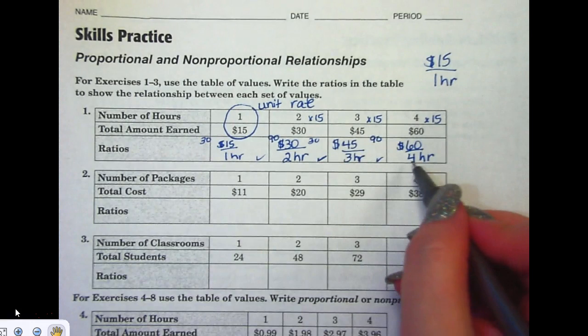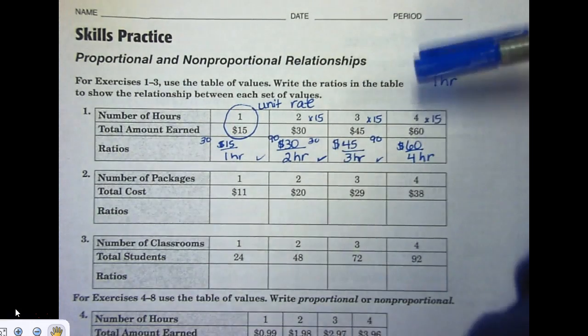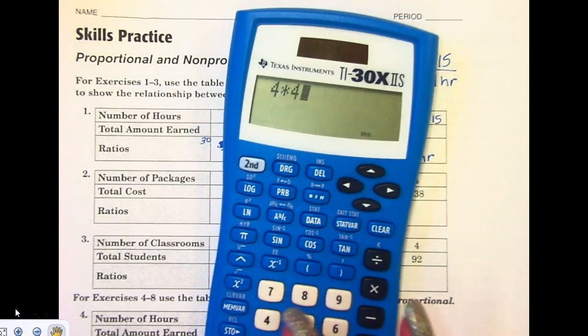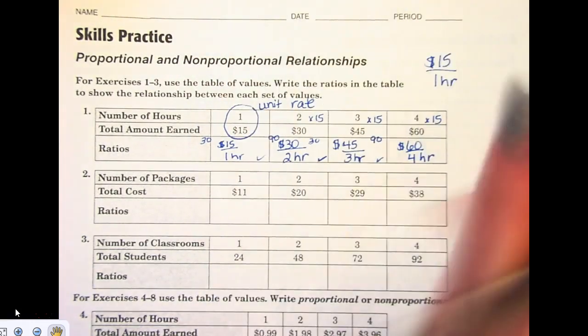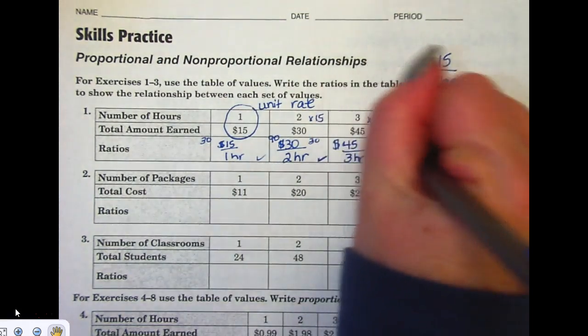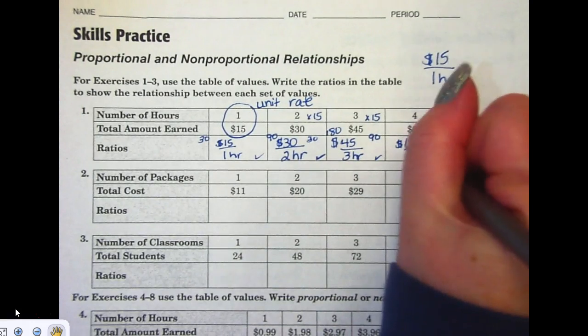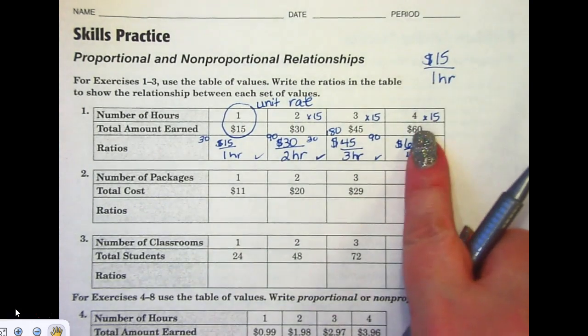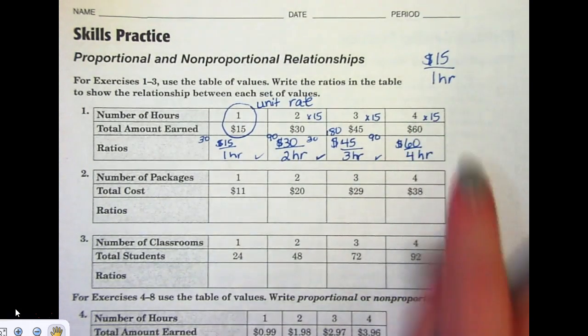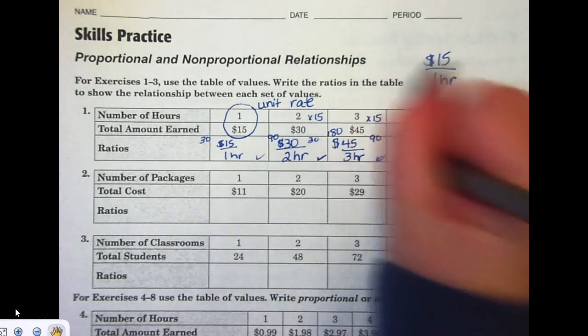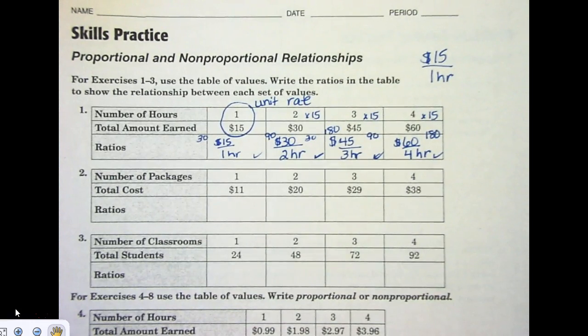And then I can say 4 times 45. I don't know that one off the top of my head. 4 times 45, 180. So that makes 4 times 45, 180. And 3 times 60. Well, 3 times 6 is 18. And then put that 0 over there. I also get 180. So these two are proportional to each other. So would these all be proportional? Yes.